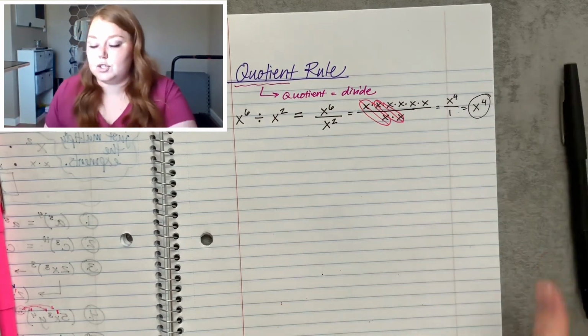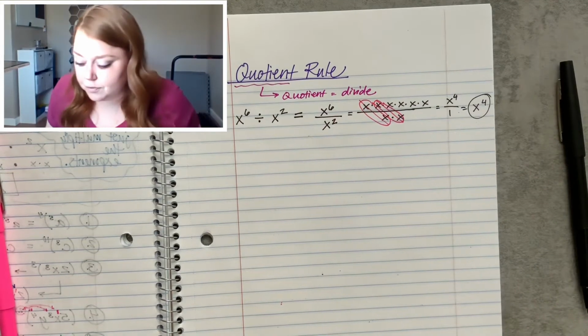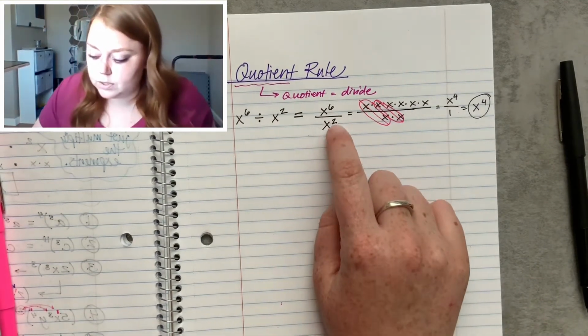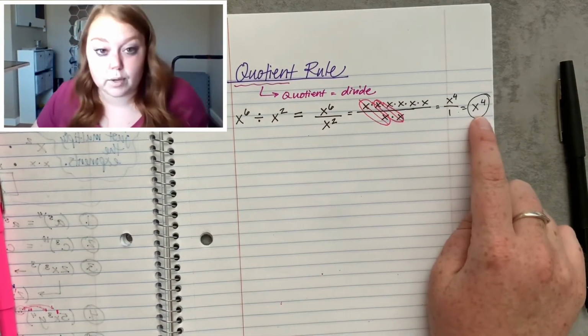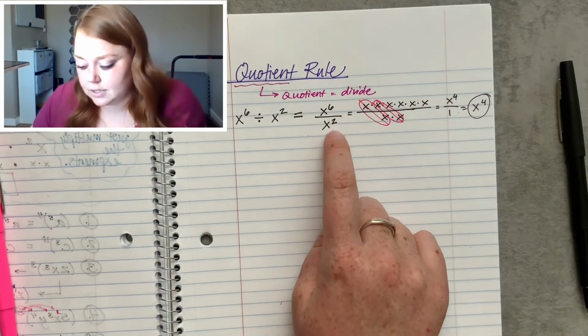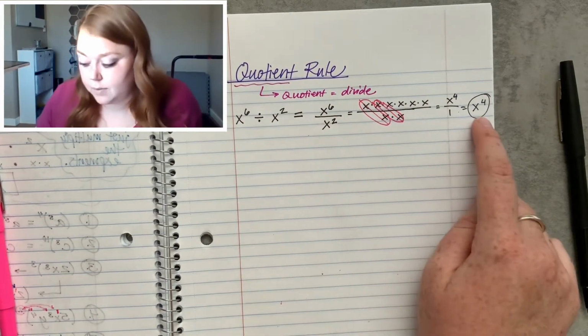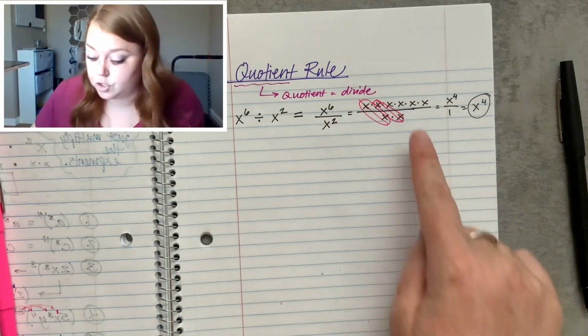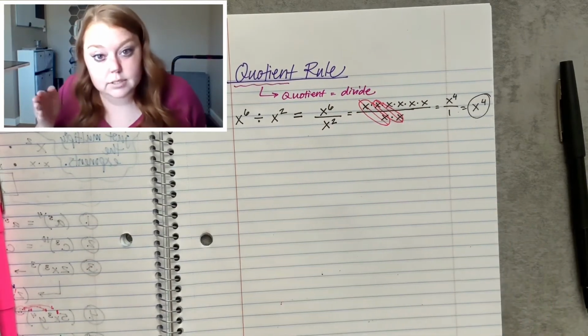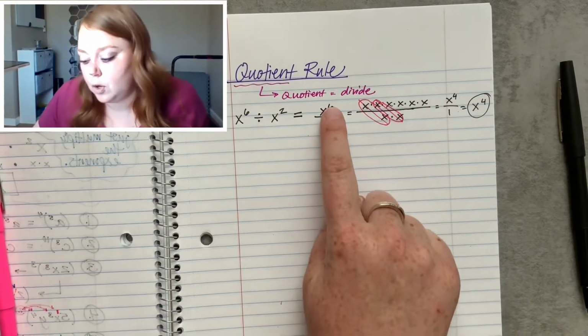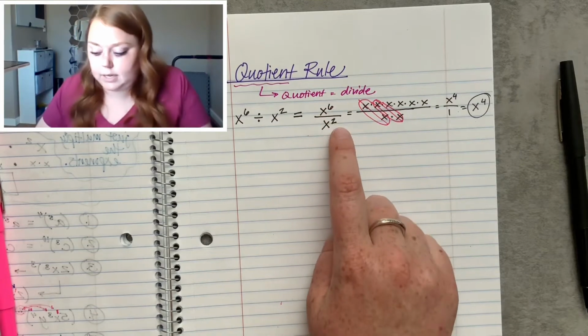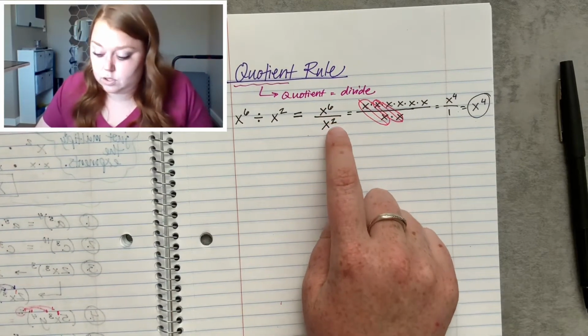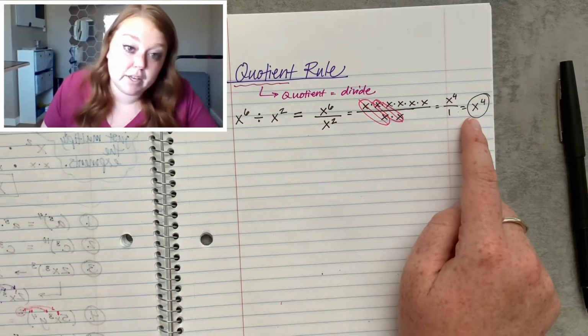So you're looking for the rule, the relationship between what we started with and what we ended up with. X to the 6th over x squared somehow was x to the 4th. I showed you the nitty gritty steps on why, but I'm hoping you see a relationship between 6 and 2 and how we got 4.